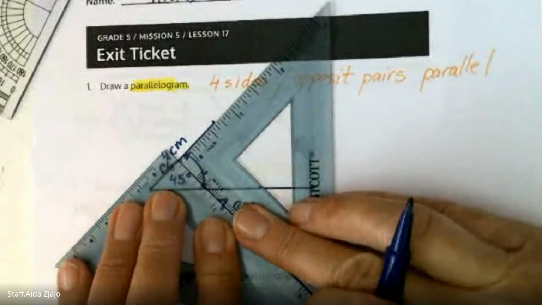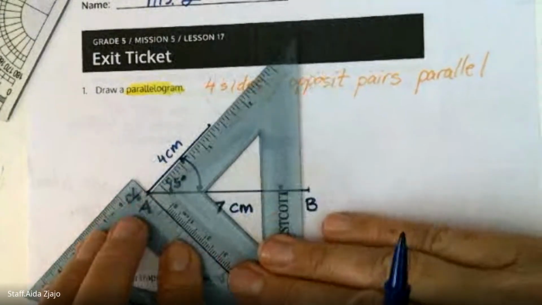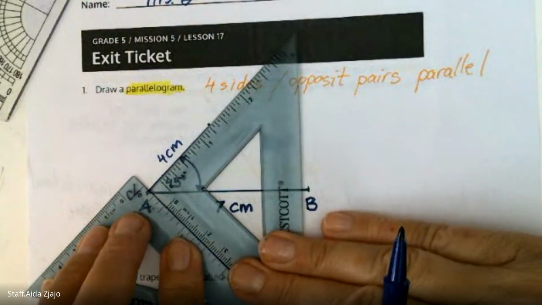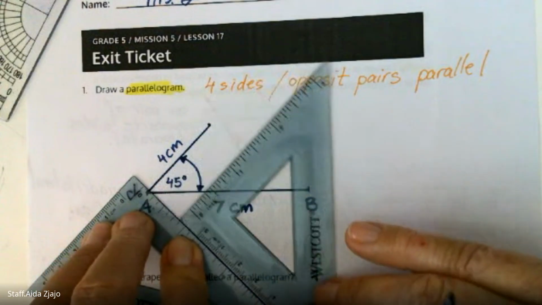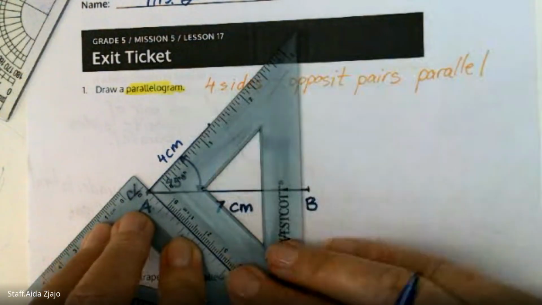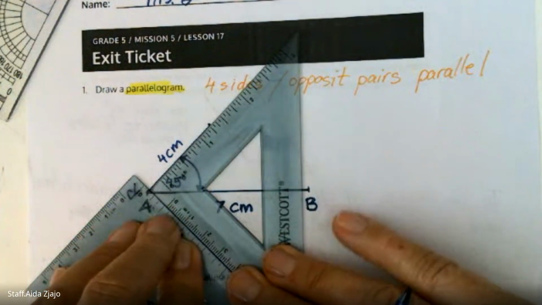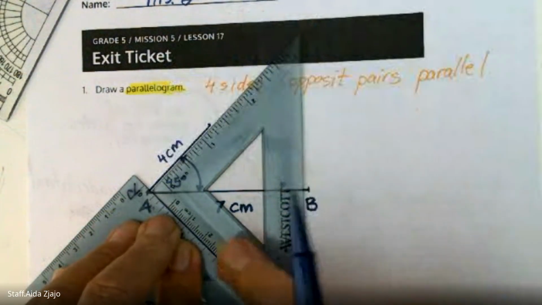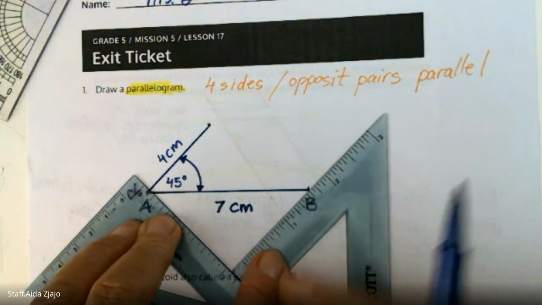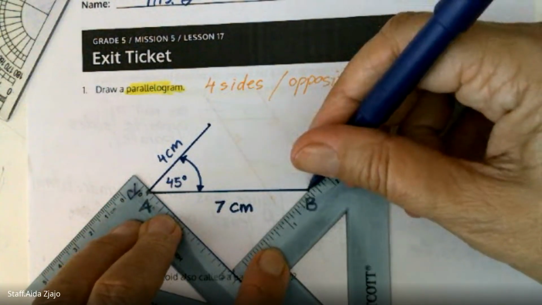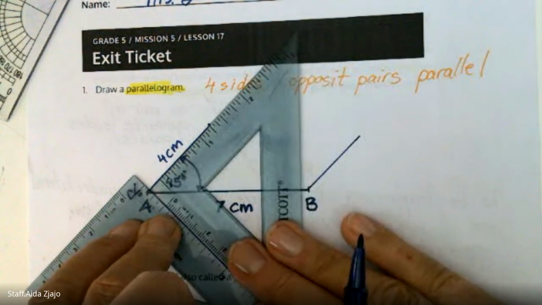So I'm going to create the parallel line from the B, parallel to A and D or C, depending on what I call that one there. So right now that is parallel. If I slide down all the way to B, I'm going to create a parallel line.